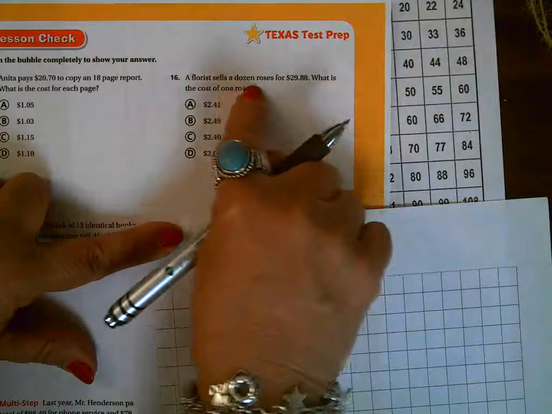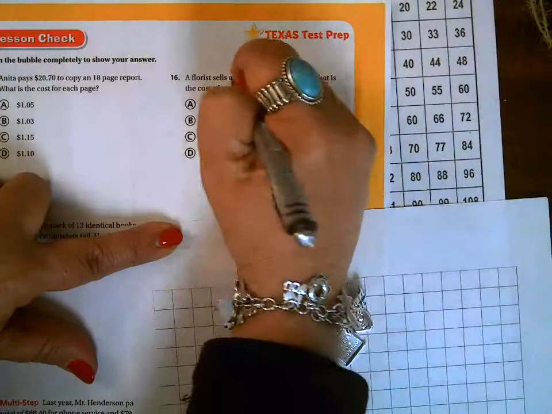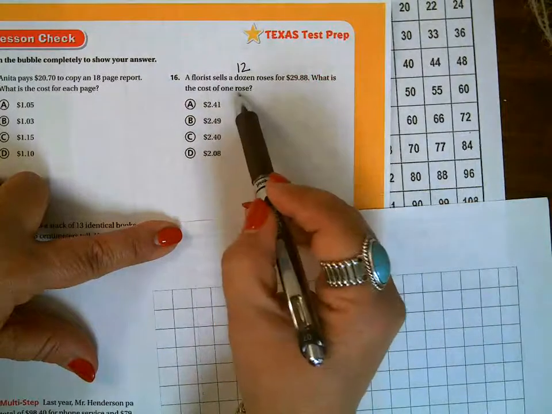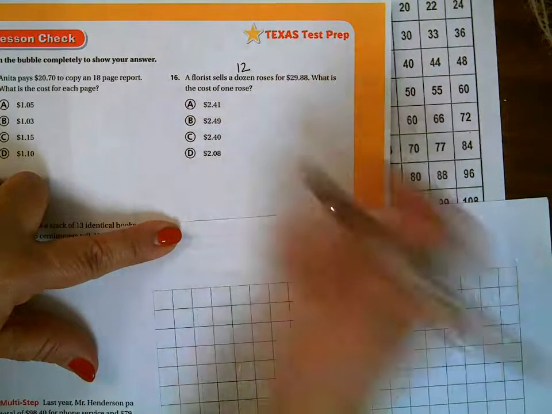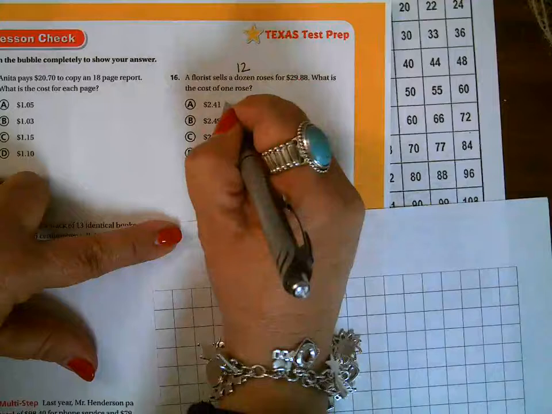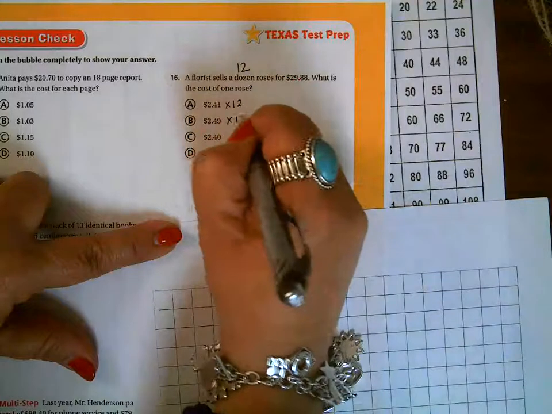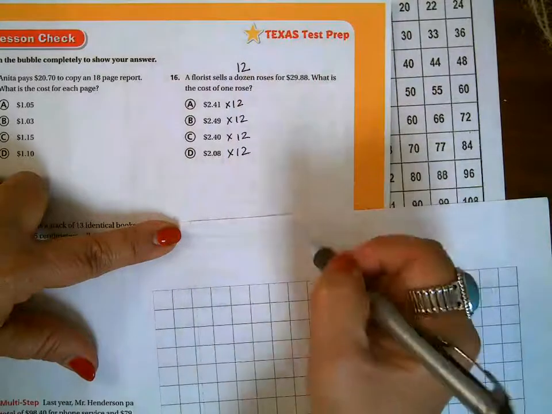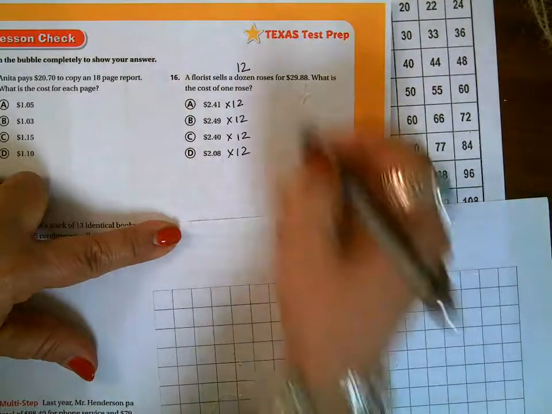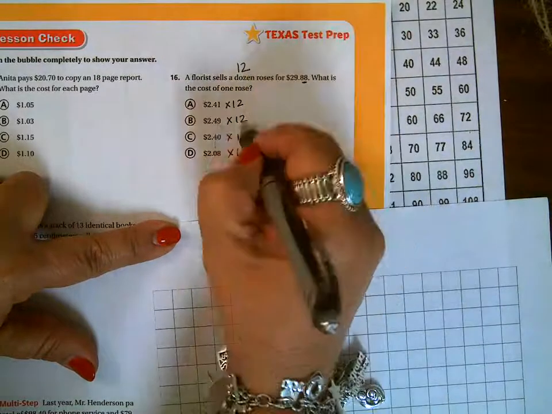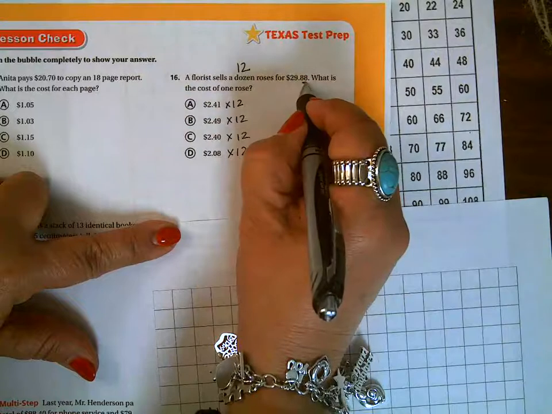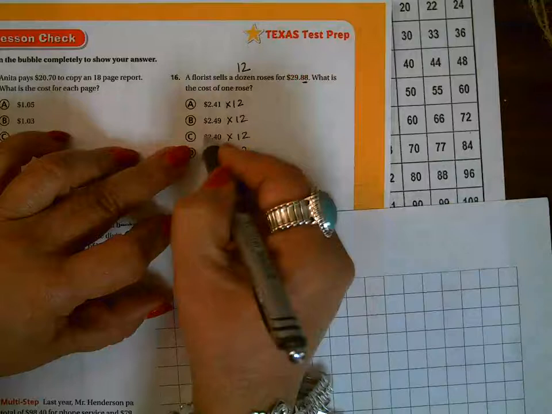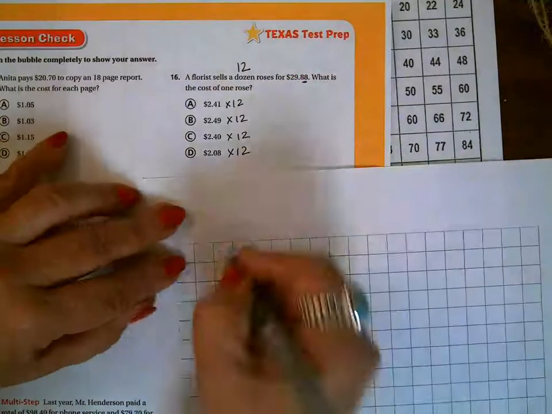A florist sells a dozen roses, and a dozen, I'm going to put 12 on top of that, for $29.88. What's the cost of one rose? All right, so here's one way that you can do it. You can use your answers. So you can do it this way. What is going to equal $29.88? If you wanted to see which one of these in the ones place will get to the 8, you can multiply that out, or you can divide it.